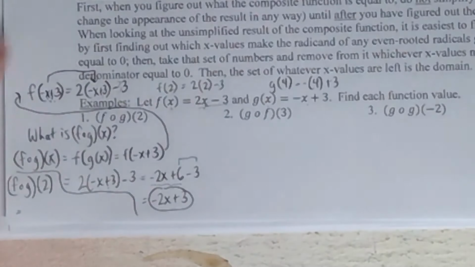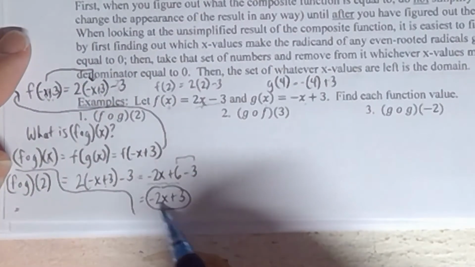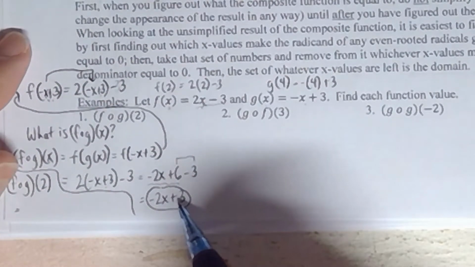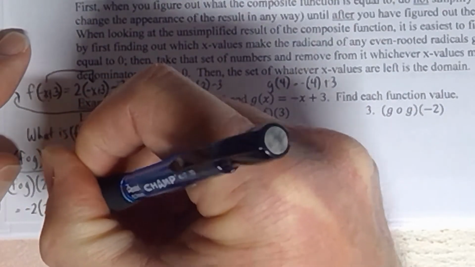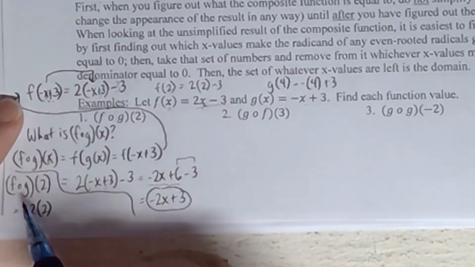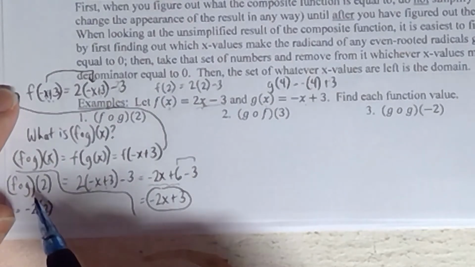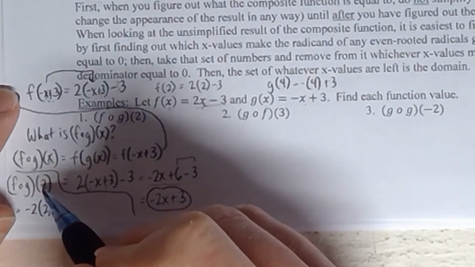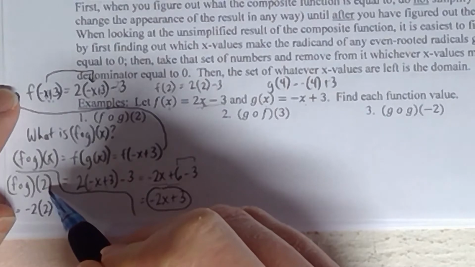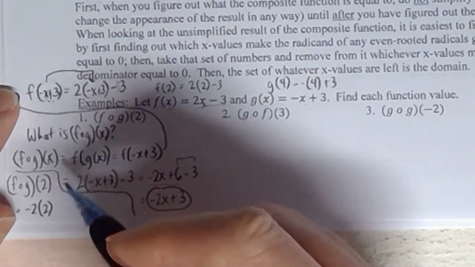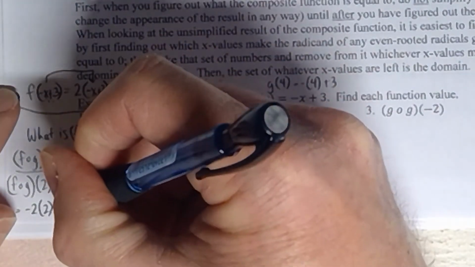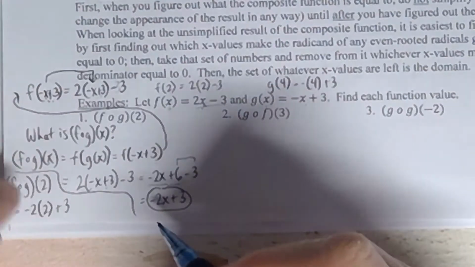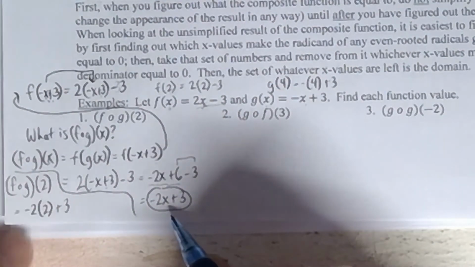Now that we've created a brand new function, and since it's equal to negative 2x plus 3, all you have to do now is just plug the 2 into that. Because it says f circle g, which is its own separate function, and then the 2 is next to it in a bracket. So that's just like any other time you have a bracket next to a function, you just plug that number into the x on the f circle g is equal to here.